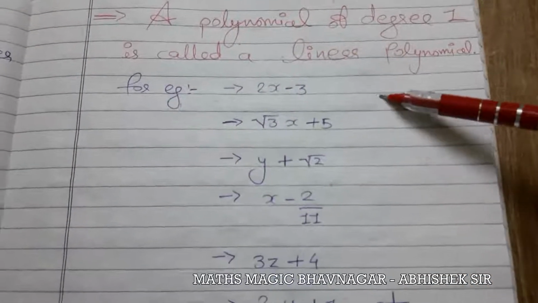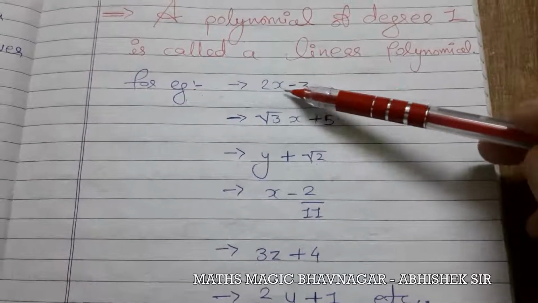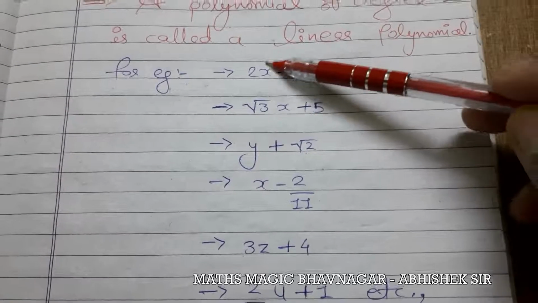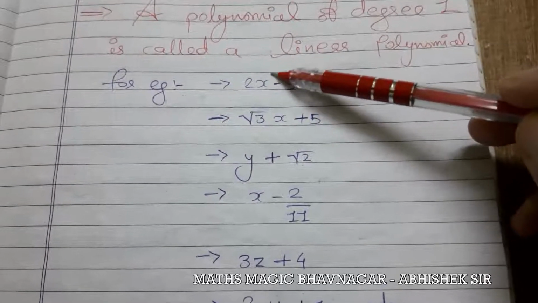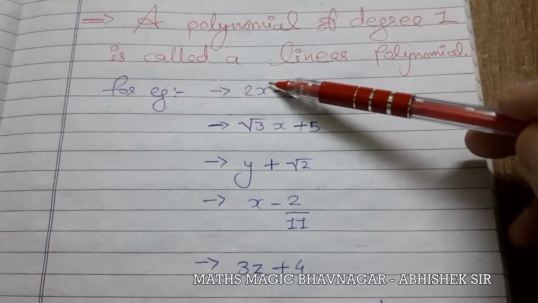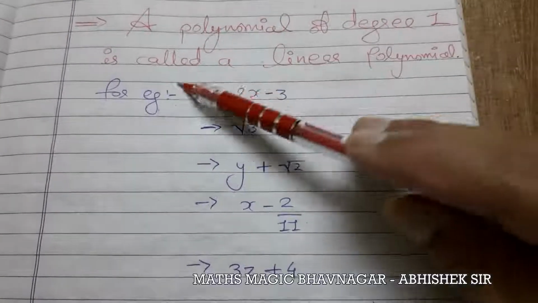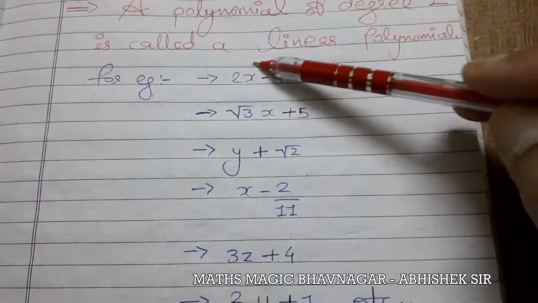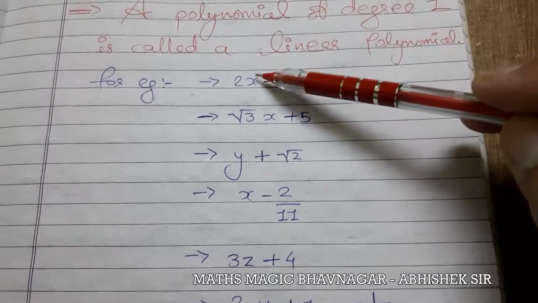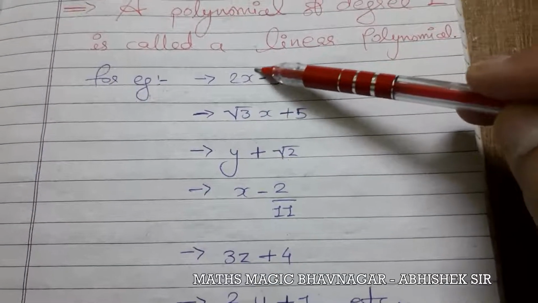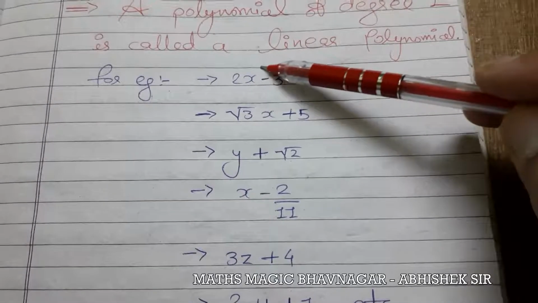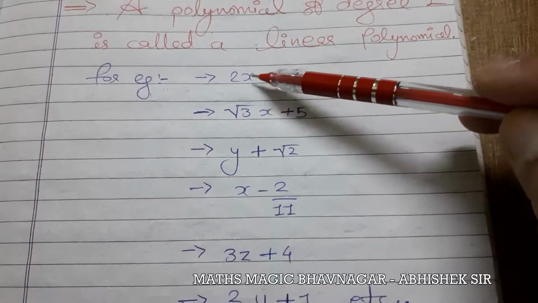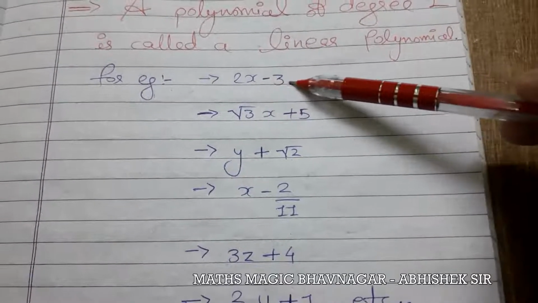Then we are discussing linear polynomials. Whenever an expression has a variable and the variable has a power or exponent of 1, it is called a linear polynomial. A polynomial of degree 1 is called a linear polynomial. Here no power is present, it means 1 is always present. Here x is the variable and 1 is always present. If the exponent is not given, it means that 1 is the exponent. So this is called a linear polynomial.